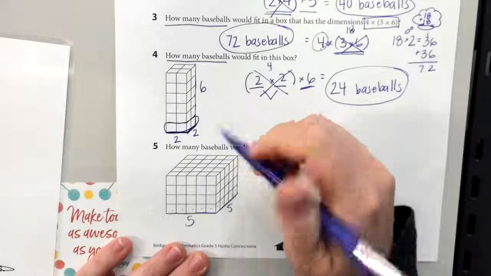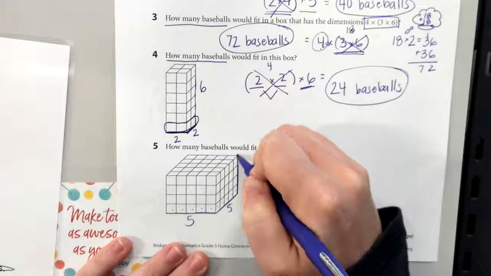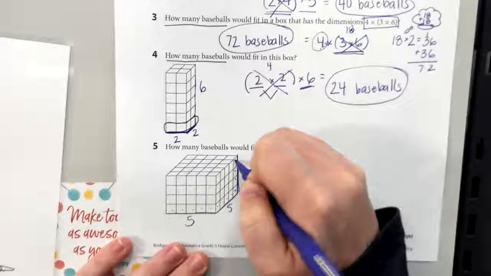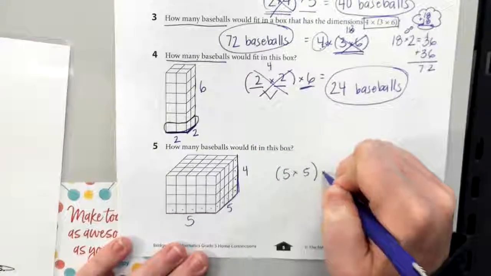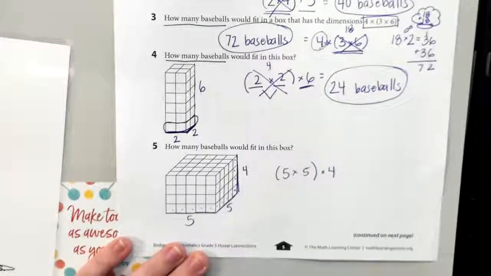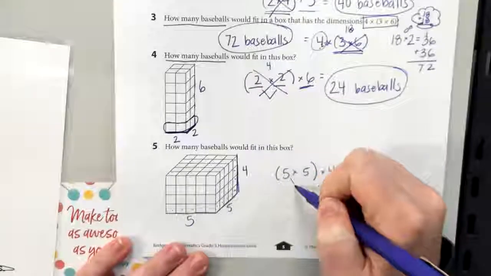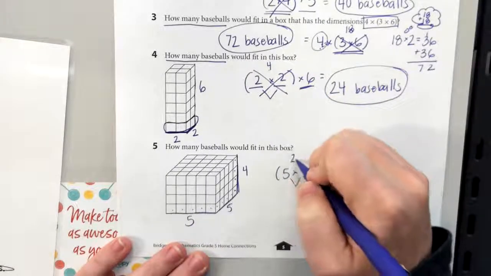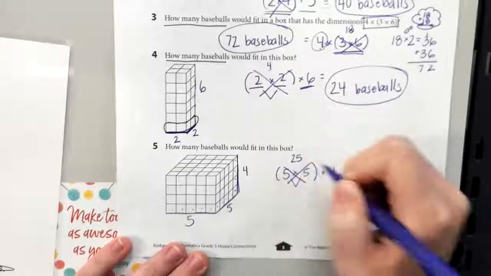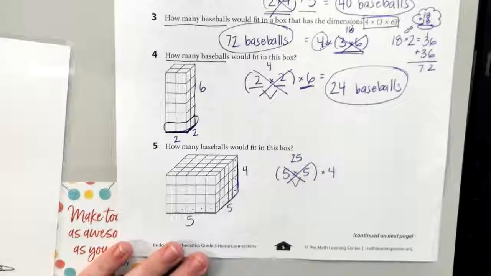And then how many layers, or how high? This dimension right here. 1, 2, 3, 4. This is my equation. I'm now going to solve. 5 times 5 is 25. Now I have to take 25 times 4.